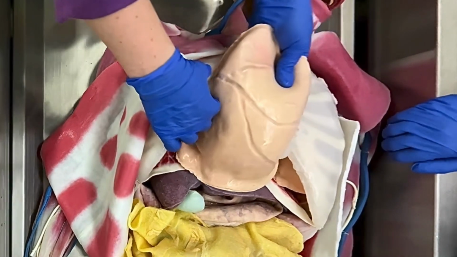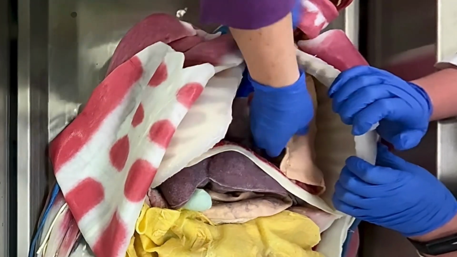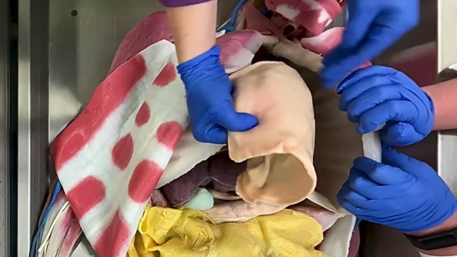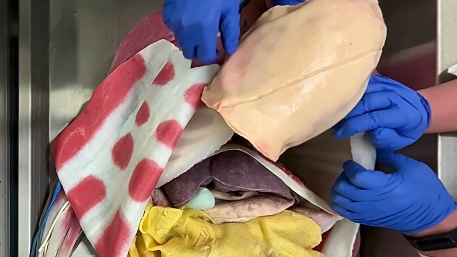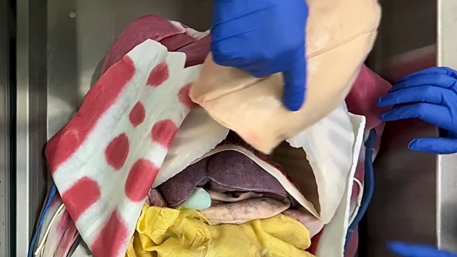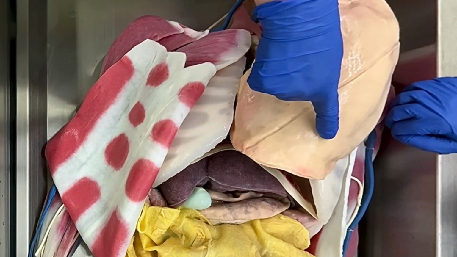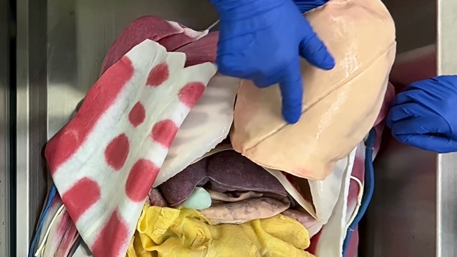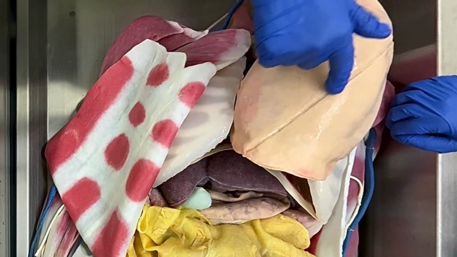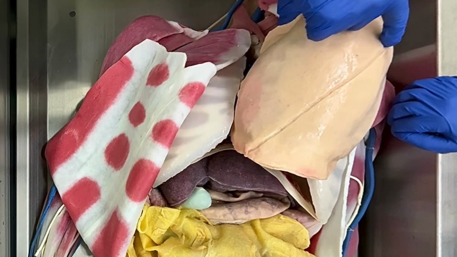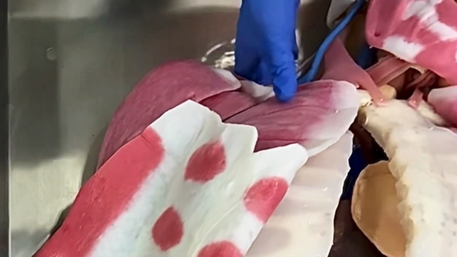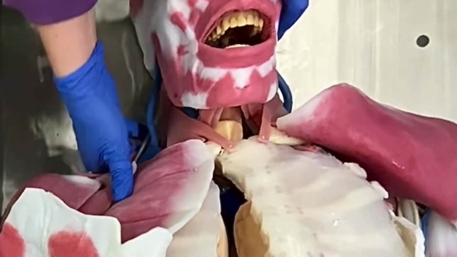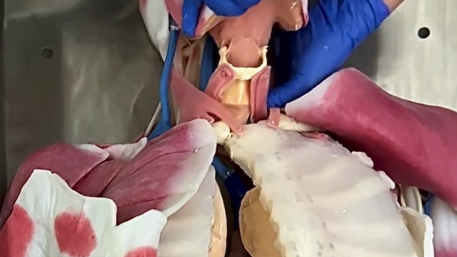If we look at the left lung, we just have the two lobes, superior lobe and inferior lobe, and we just have this one oblique fissure here. We can also go ahead and take a look at the larynx.